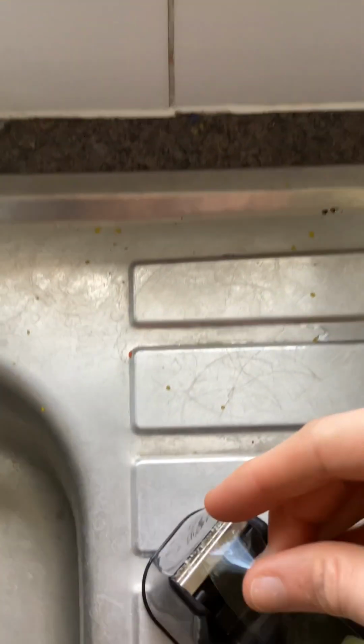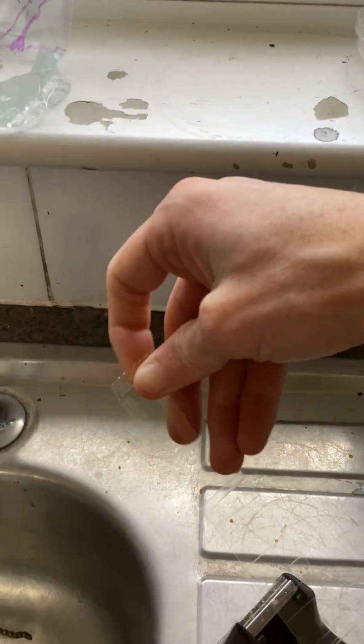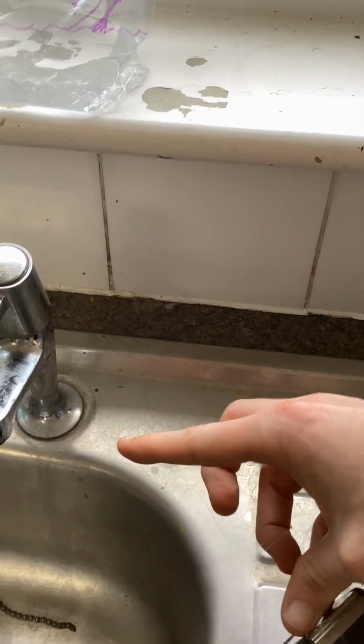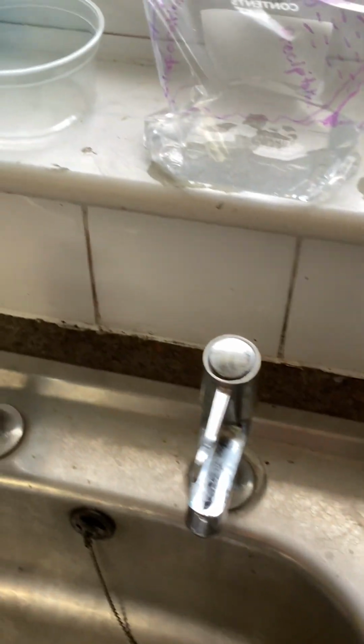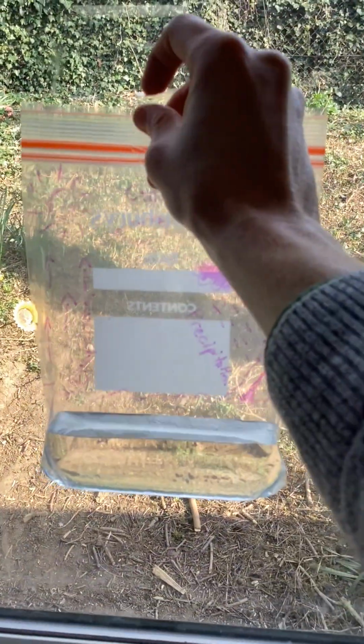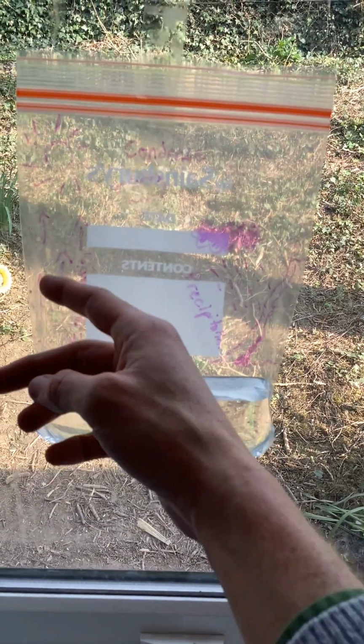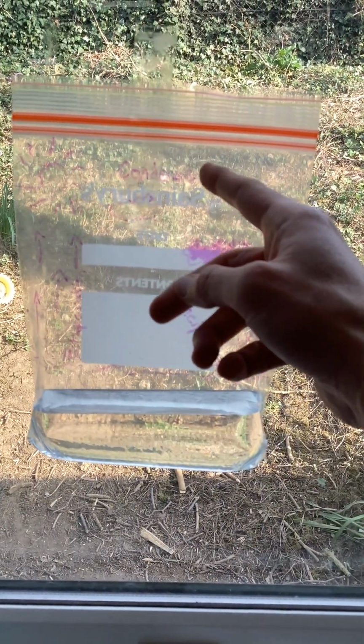We then take a long line of tape and we tape our bag on a window. I will have to hold it for a moment and tape it after the video, but there we go. Then the sun through your window will heat up this water and it will evaporate higher up, and then you will see it condense and come back down as water droplets.